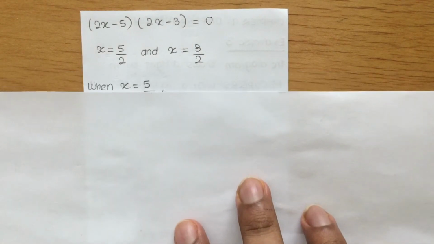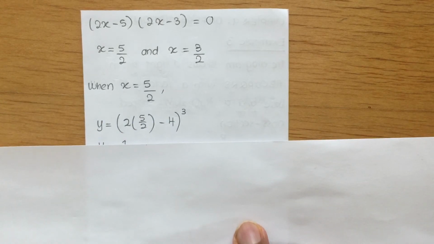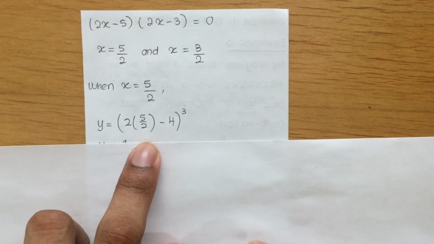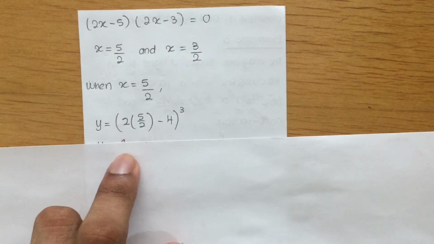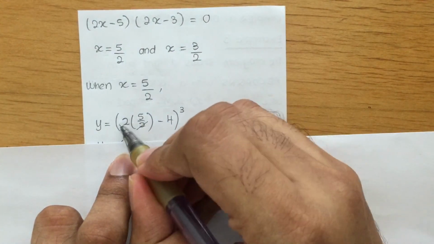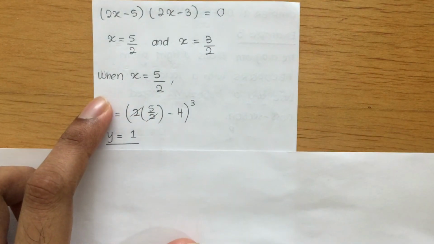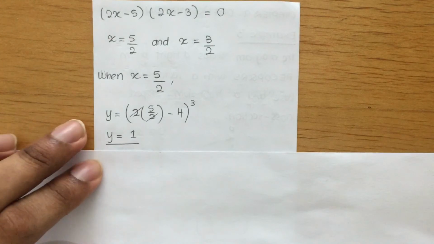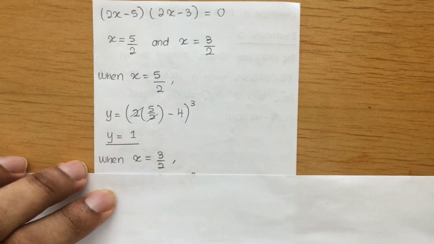When x equals 5 over 2, y equals (2 times 5 over 2 minus 4) to the power of 3. These 2 and 2 will cancel off, so you get 1 minus 4, which is negative... so from here y equals 1. Proceed to the next step. This is the second x value.